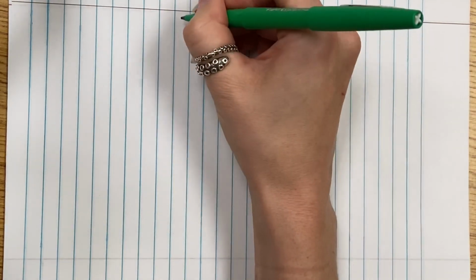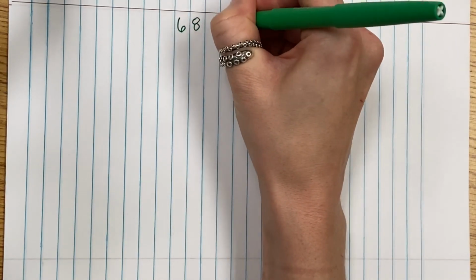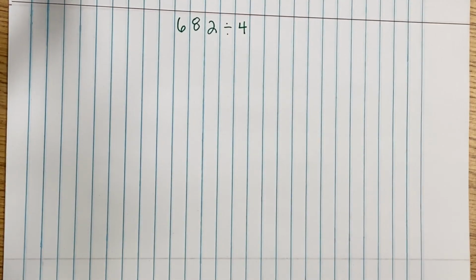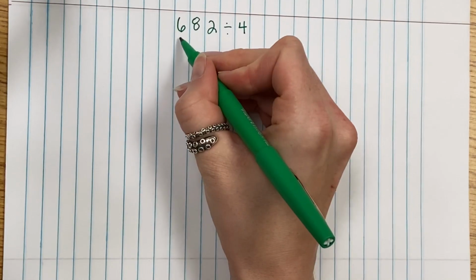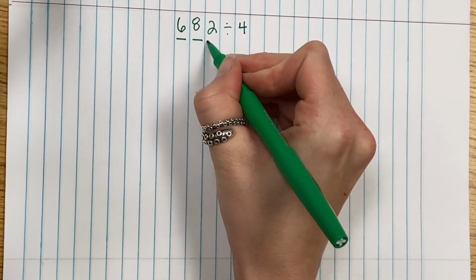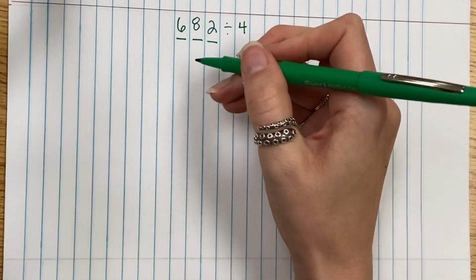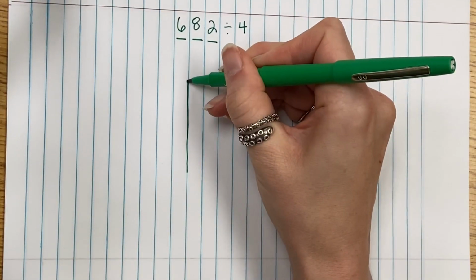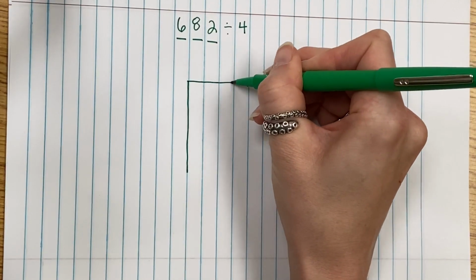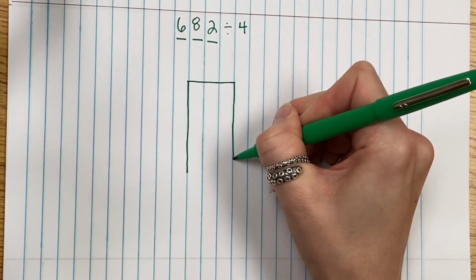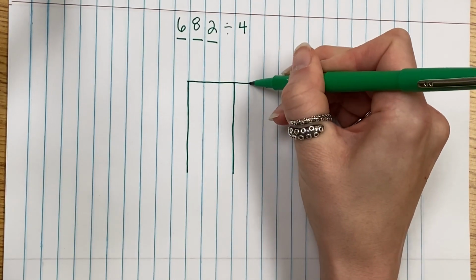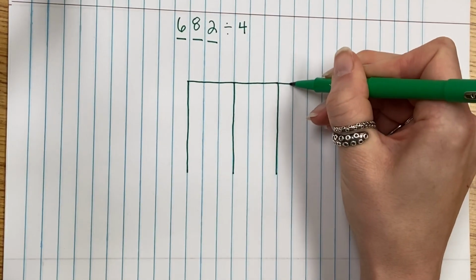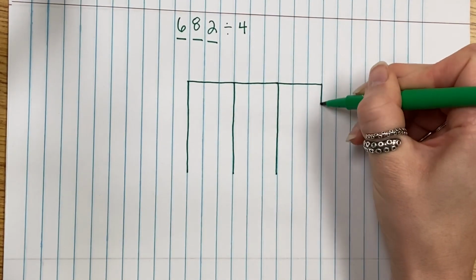So today we're going to be dividing 682 by 4. So before we get started, we need to figure out how many boxes we need by counting the digits in our dividend. So I have 1, 2, 3 digits, which means I'm going to need 3 boxes. So I like to give myself 1, 2, 3 columns. I find it's just the right amount of room for when I start dividing. So 3 columns in each box, and I need a total of 3 columns for each digit in my dividend.